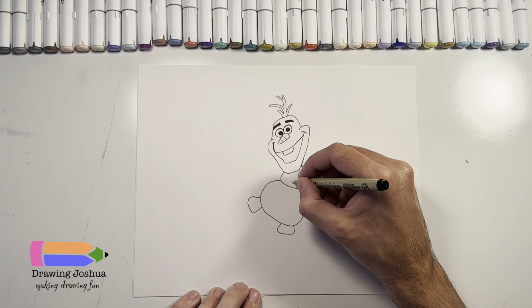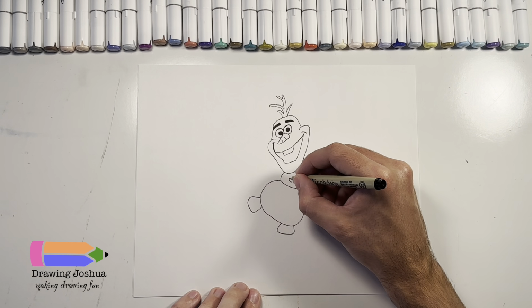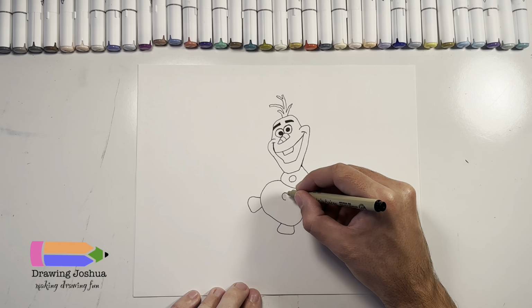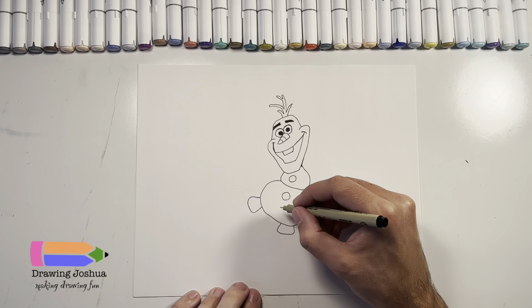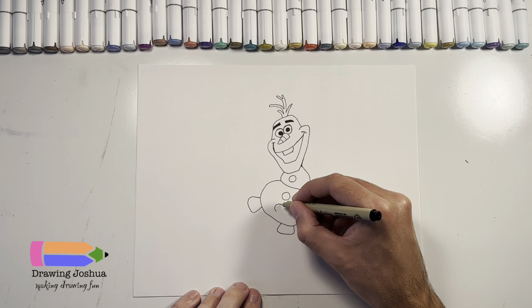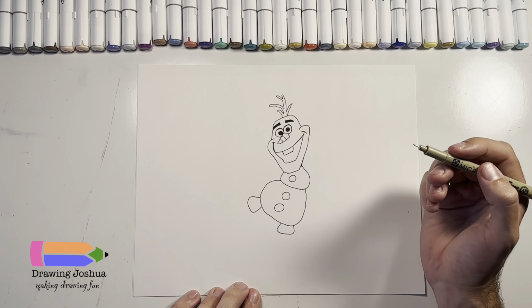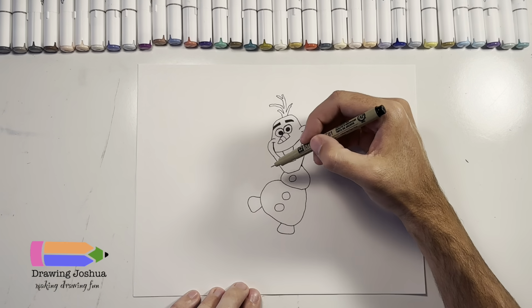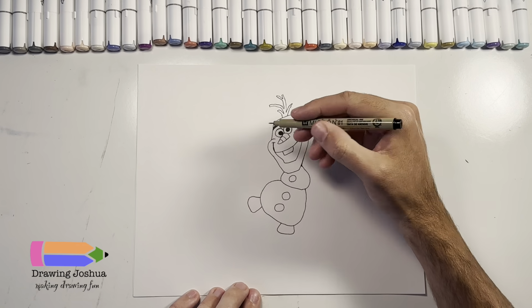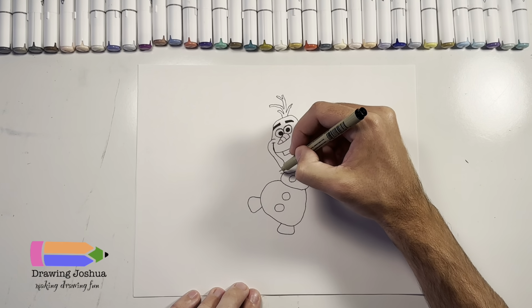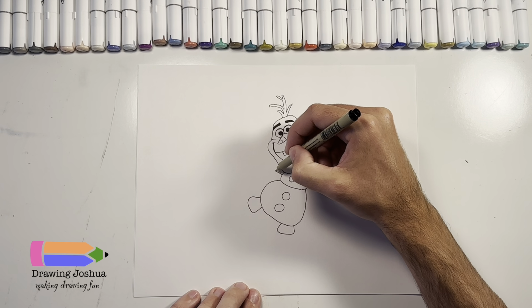All right, and then we'll draw his buttons. So these are just kind of circles or ovals. And we'll just give them 3. Something kind of like that. Okay. And then we'll go ahead and draw his arms. So I'm going to draw this arm first. And these, like his hair, are just going to be sticks, okay? So I'm just going to kind of draw a line out.